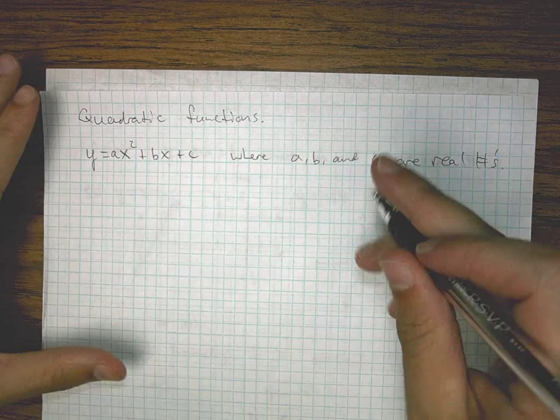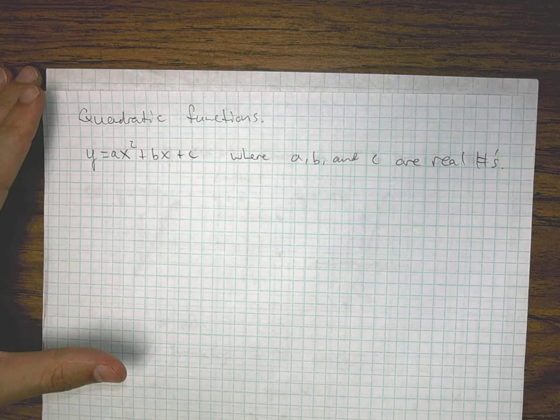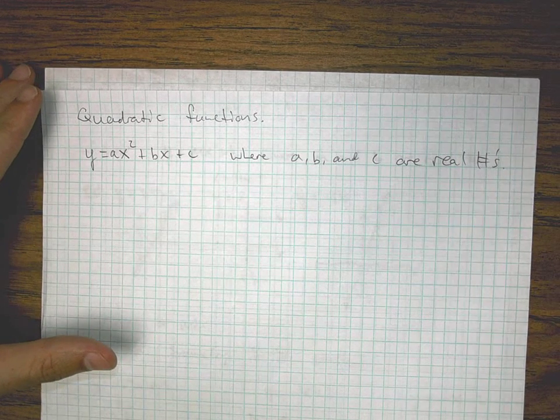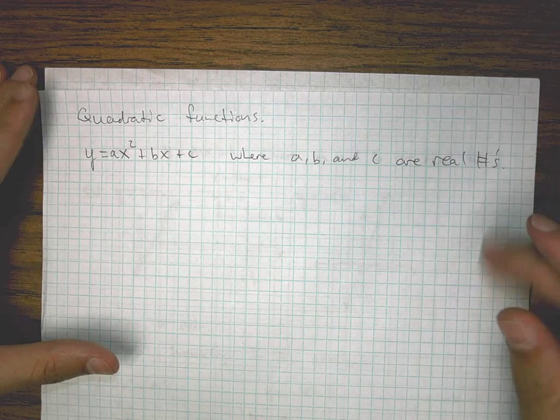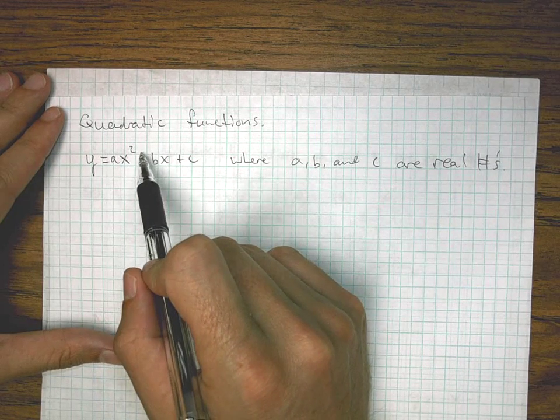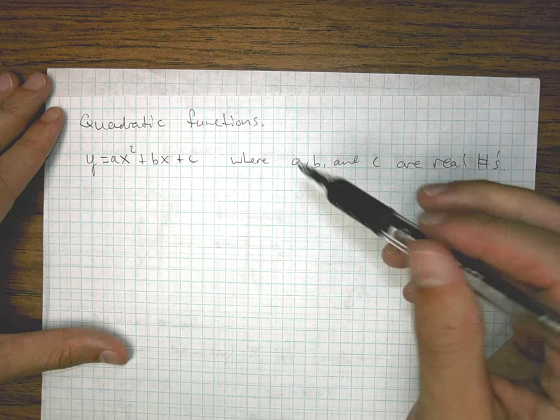So for example, and just like the other problem, you can have 0, you can have negatives, you can have positives, you can have fractions, decimals. As long as it has an x squared, you're good. And it is a quadratic function.